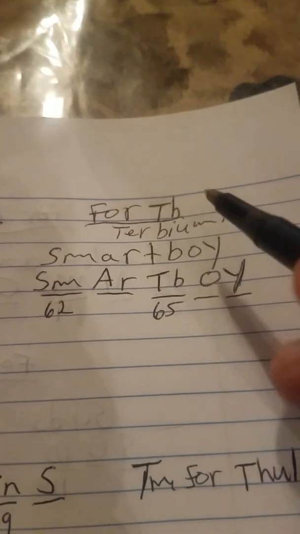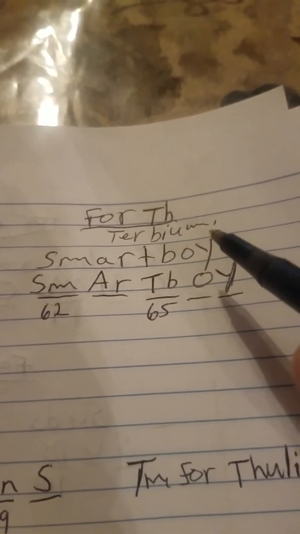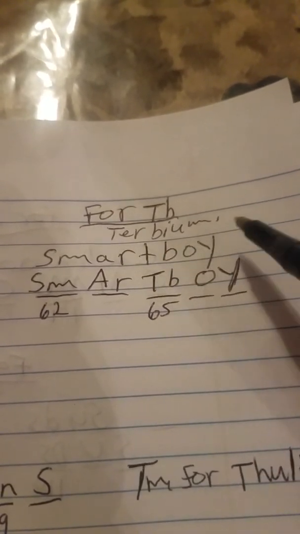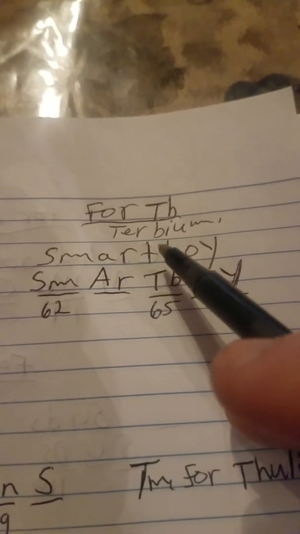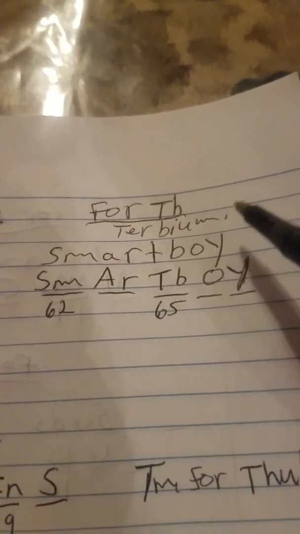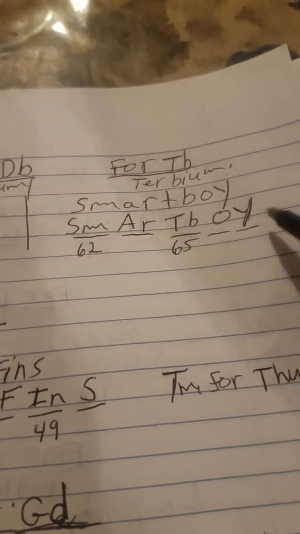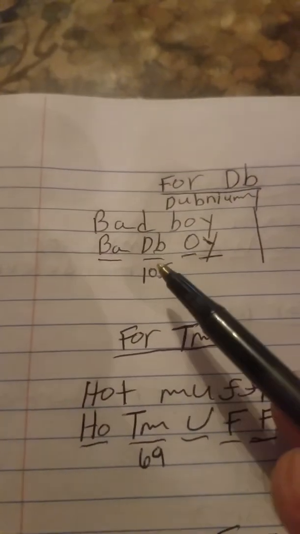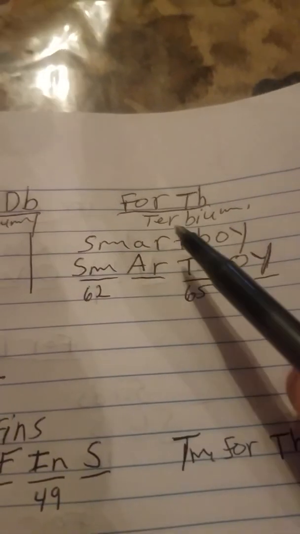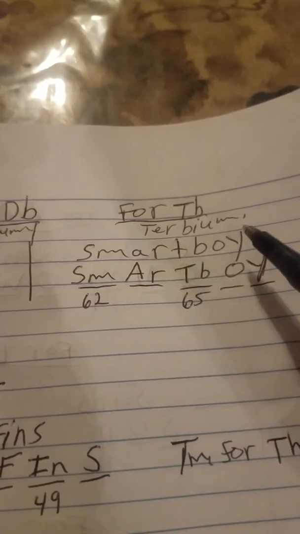Another one is the capital T and the B. TB is the chemical symbol for terbium. A good word for that is smart boy. You got bad boy for DB. Now you got smart boy for TB.